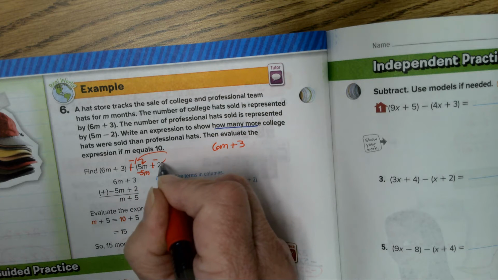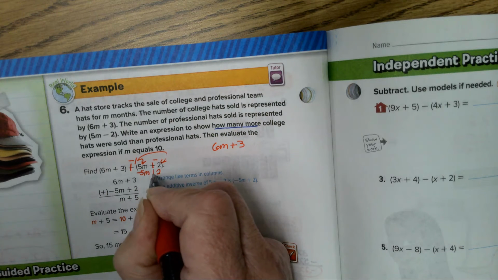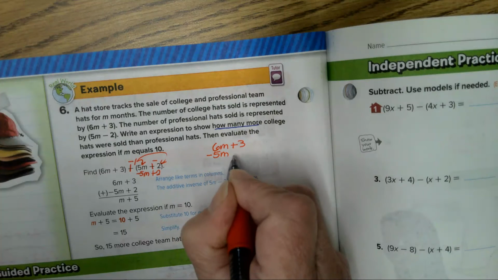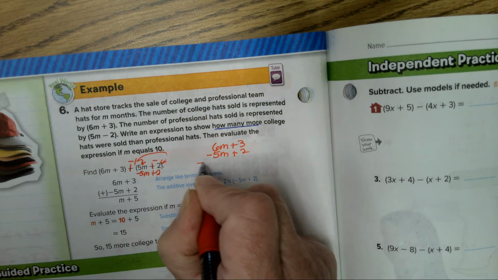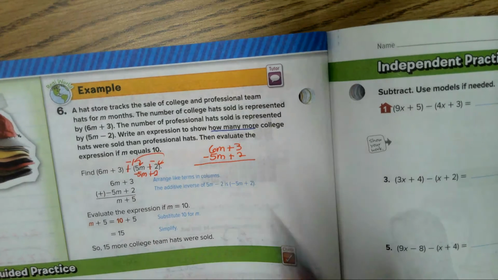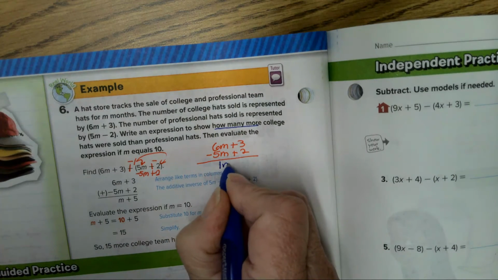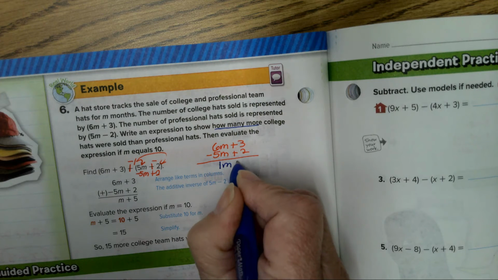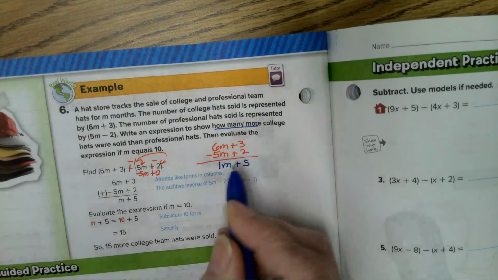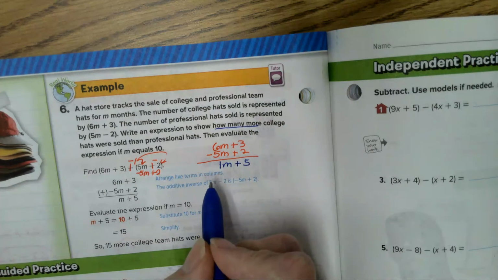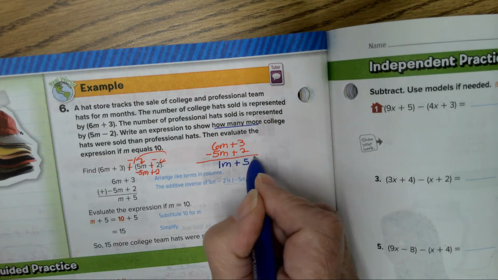Negative 1 times negative 2 is 2. So I'm going to put negative 5M plus 2. 6M minus 5M will leave you with 1M. 3 plus 2 is 5. You could also write it as M plus 5. Now, that is your expression.